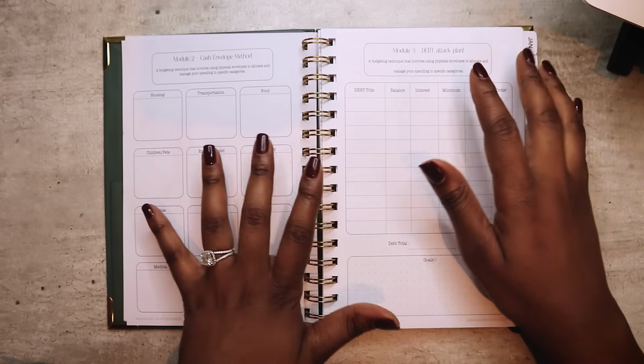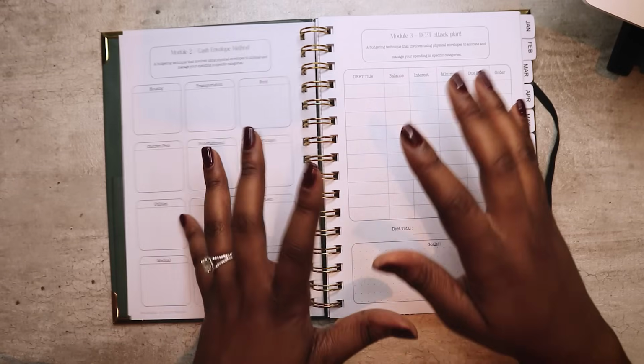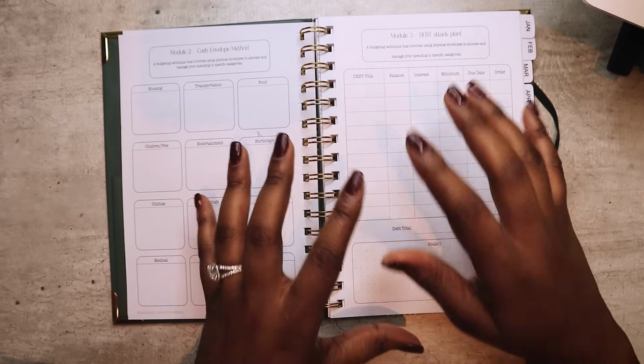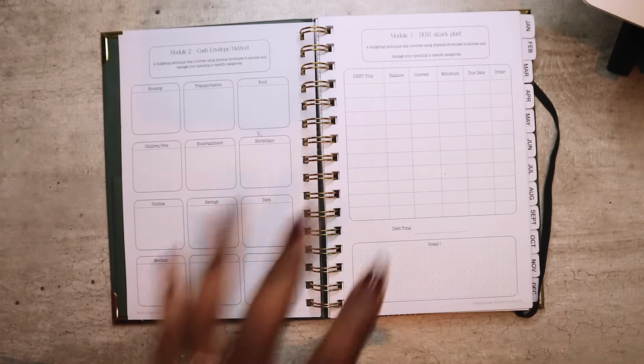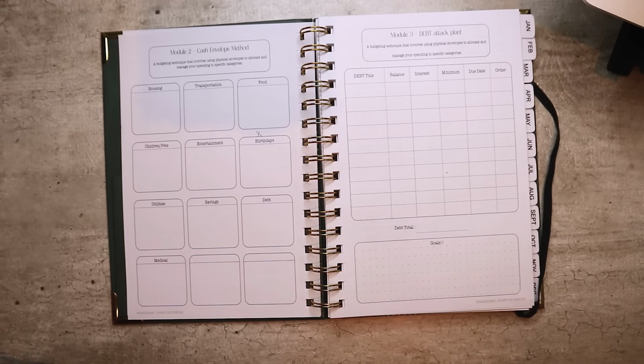But basically, I also want to cover what the cash envelope method is. What is the zero-based budget? If you don't know, or maybe you do know and have your own interpretation, that is also absolutely fine.